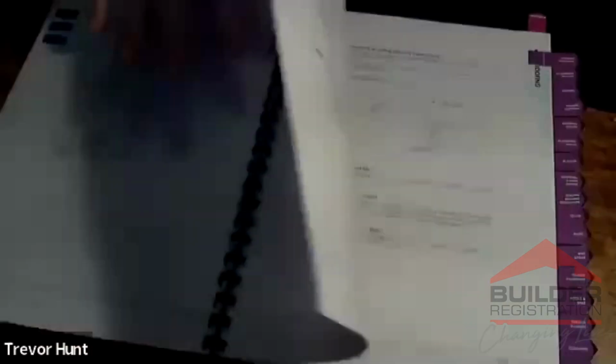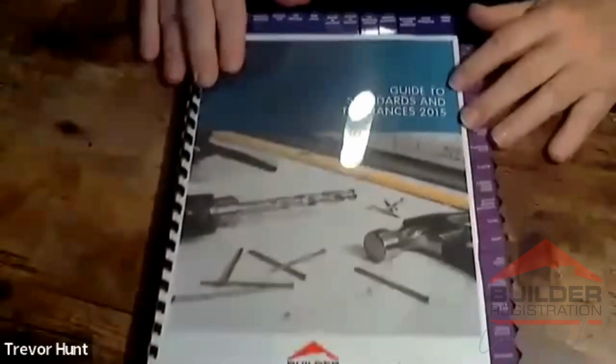And then the final tab is going to be on page 37, which is bottom plate overhang. Bottom plate overhang on page 37, and that will be the final tab for tonight. That finishes our tabbing. So that's our Guide to Standards and Tolerances completed.